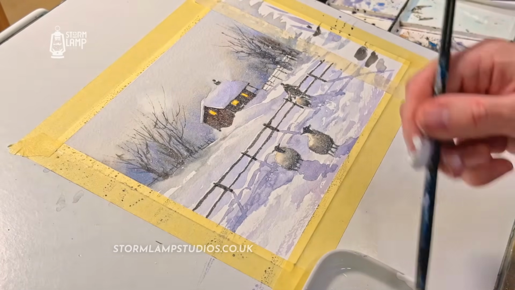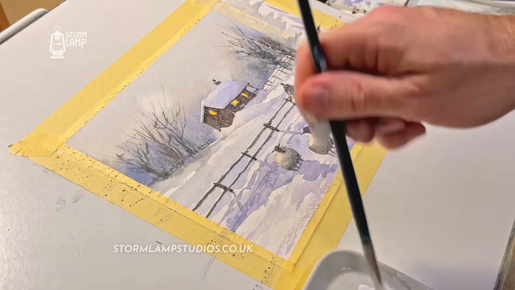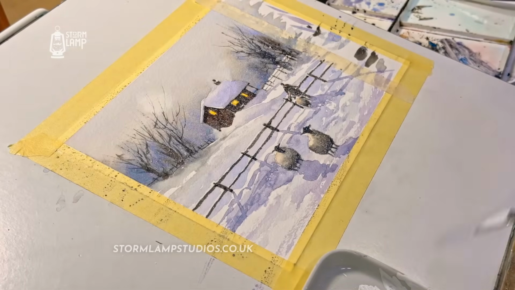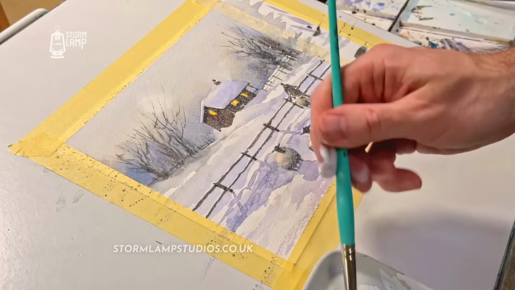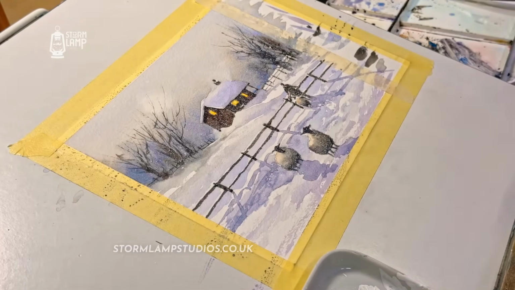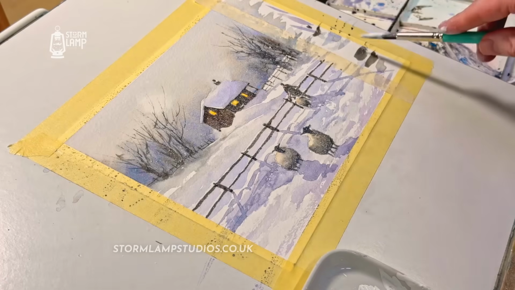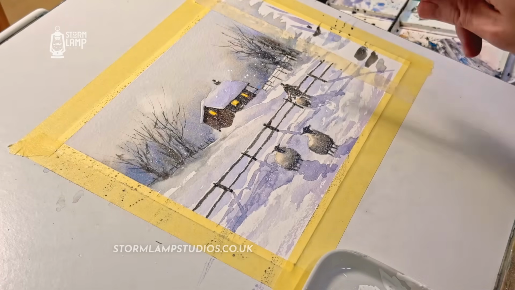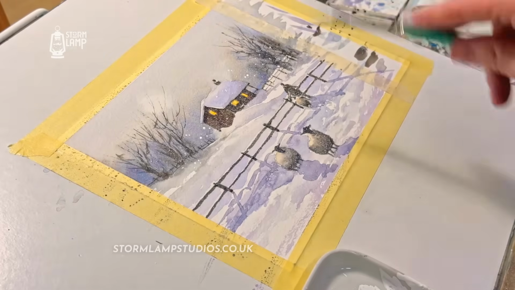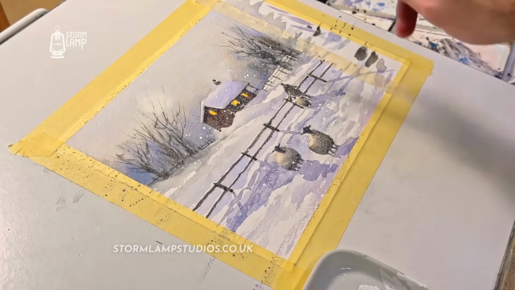Okay, so what I'm going to do now, that's our fine mist. What I want to do now is get a slightly bigger brush, a different kind of brush, and we're going to do a wee bit of flicking. So again, try it on the side of something. So what this does, it gives us some bigger bits.